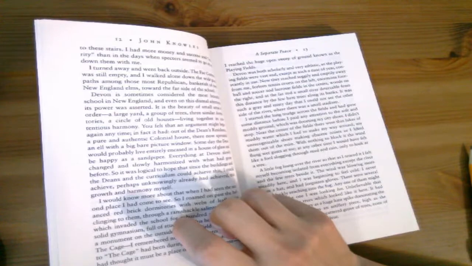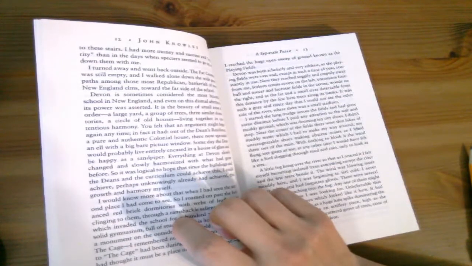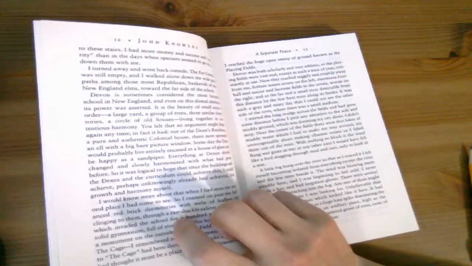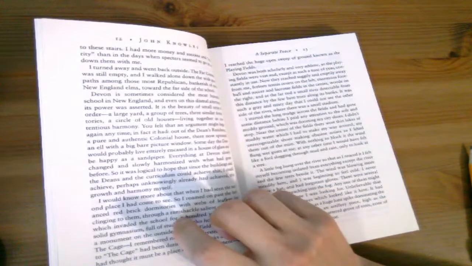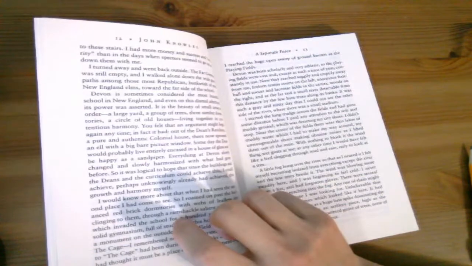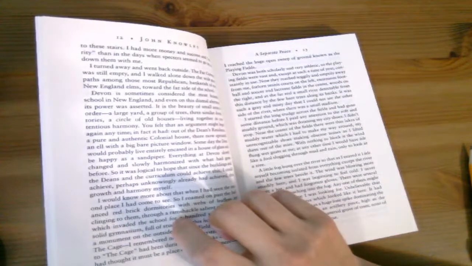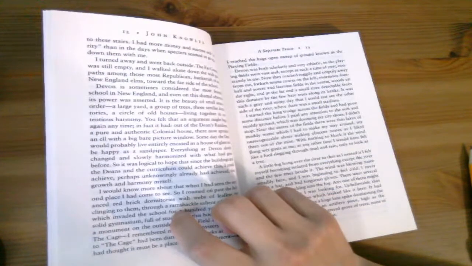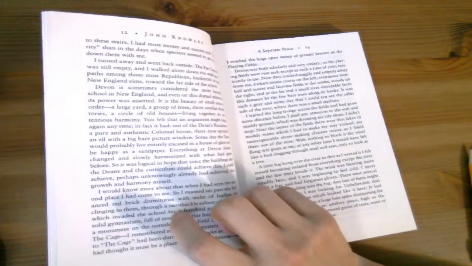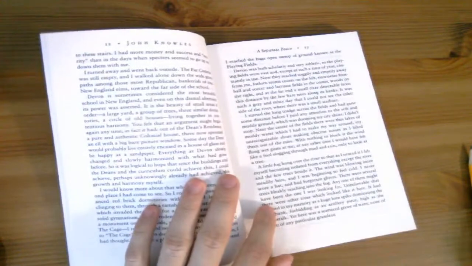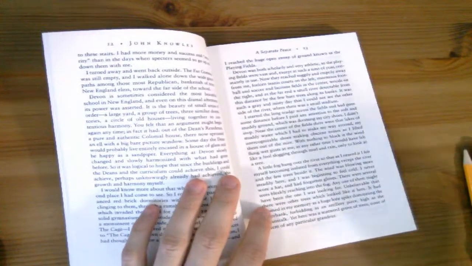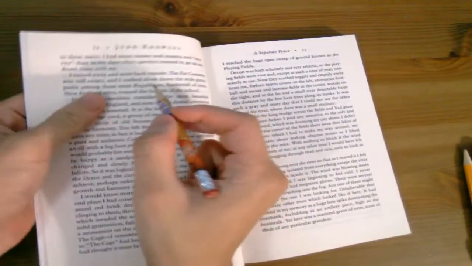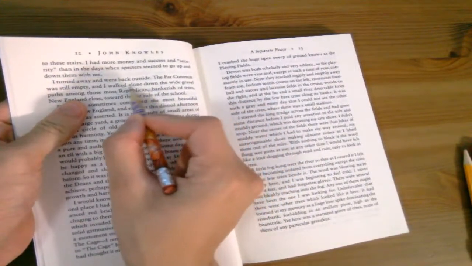I would assume that in this case, as it was written back in '59, politics were a bit different than today, with New England Republicans and Democrats, and it probably means something different than we would take it for today. But I'll leave a note there, and we might come back to that in a later live stream.